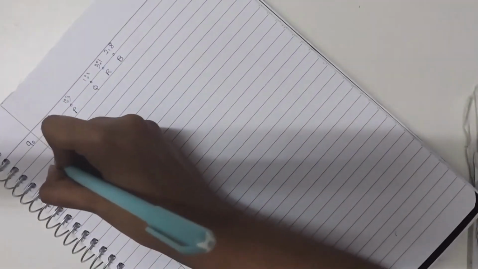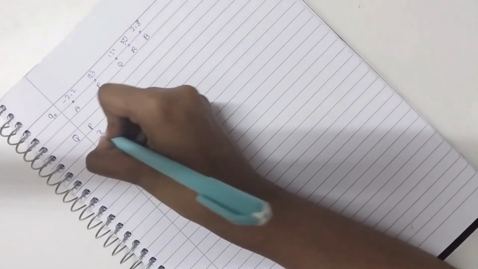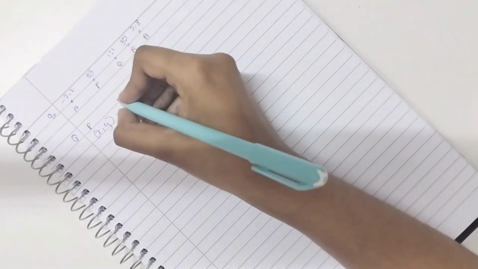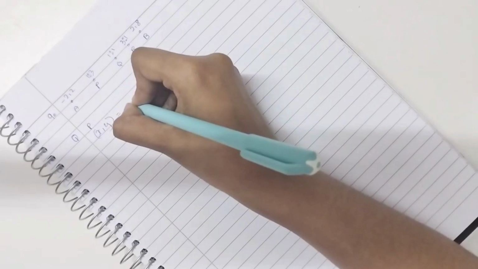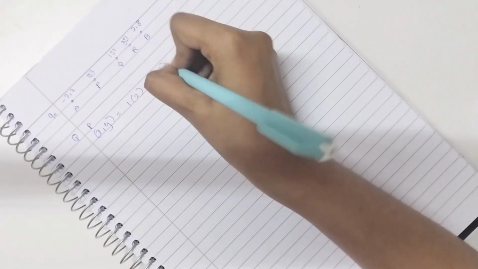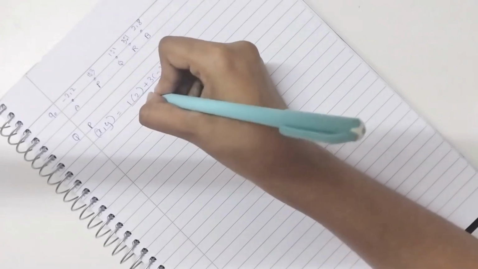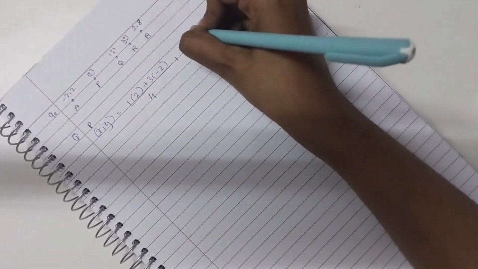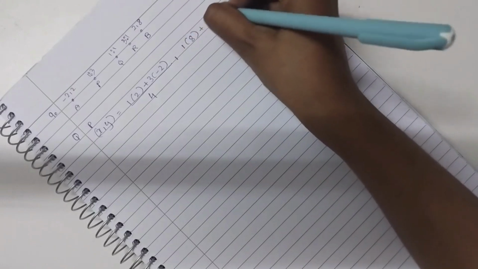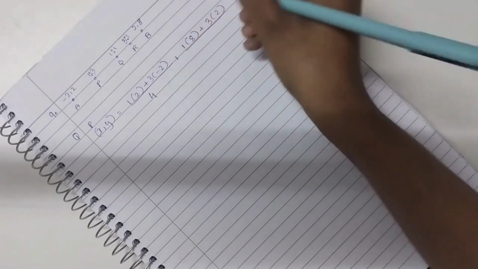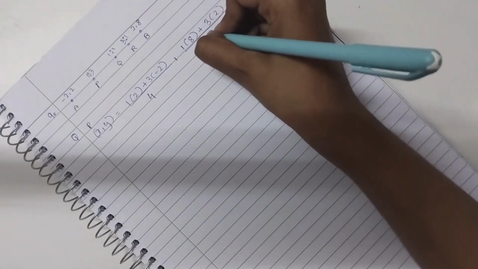So first, in the first case, we're going to find the coordinates of P. So we can say that x, y is equal to (1 times 2 plus 3 times negative 2) over 4, (1 times 8 plus 3 times 2) over 4.